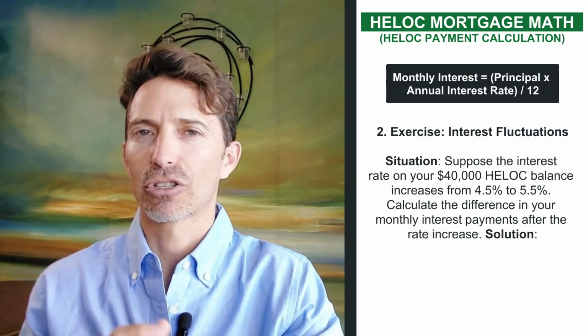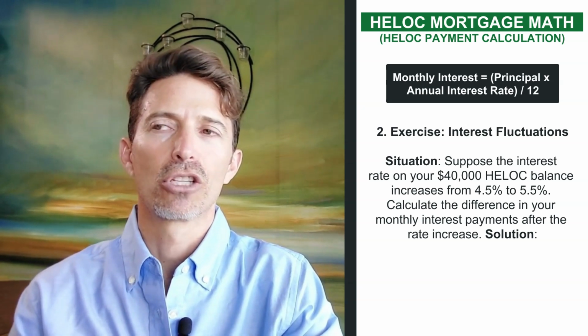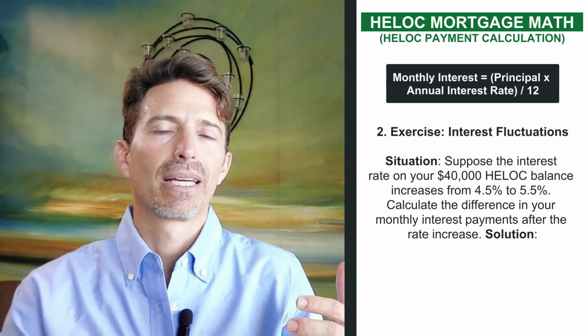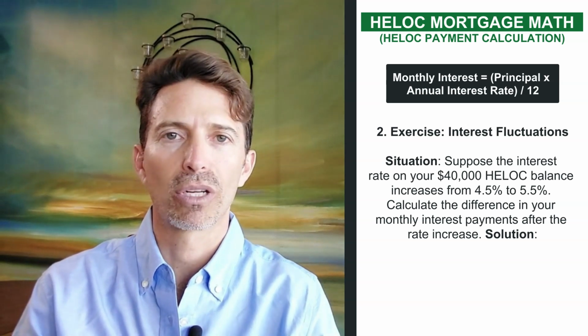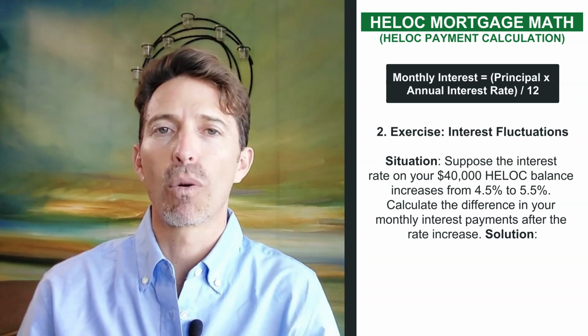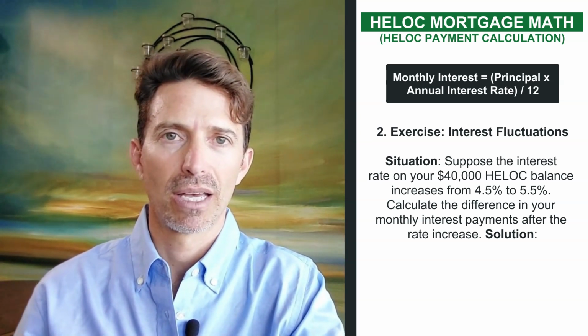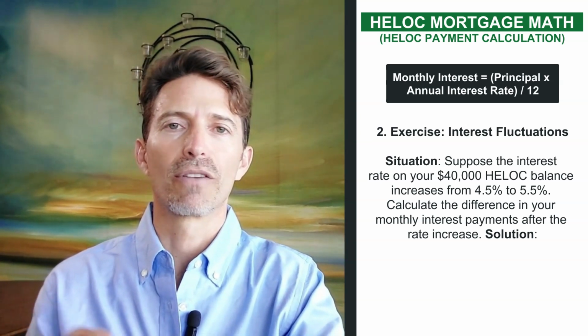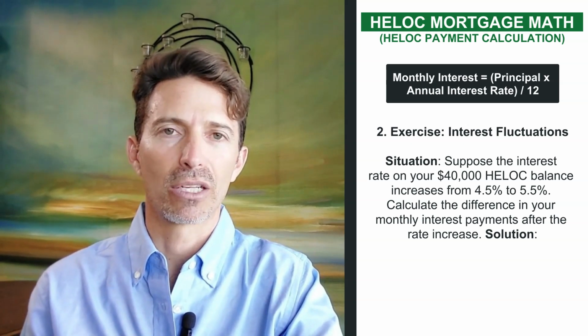Let's move on to exercise number 2, or problem number 2. Interest fluctuations. Let's calculate interest fluctuations. So the situation is this. Suppose Jamie had an interest rate of 4.5% on a $40,000 home equity line of credit balance, and it went up to 5.5%. We want to calculate what the difference in monthly interest payment will be when that rate increases.